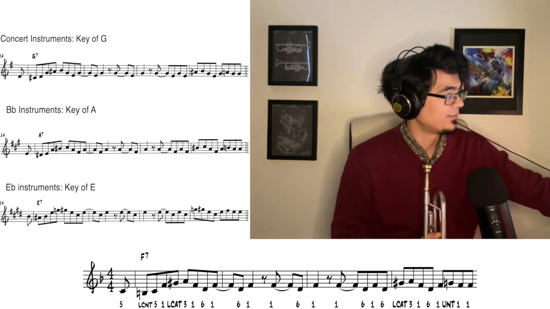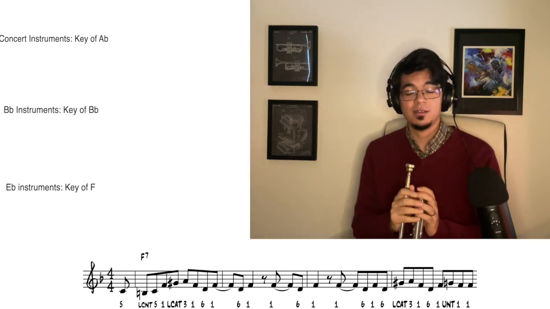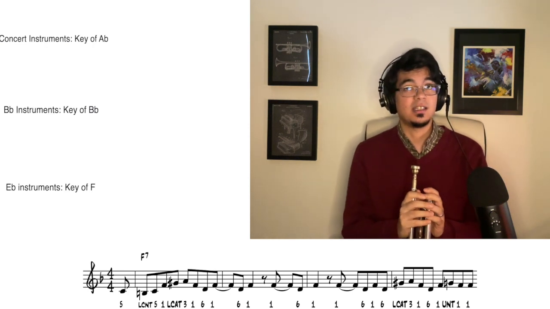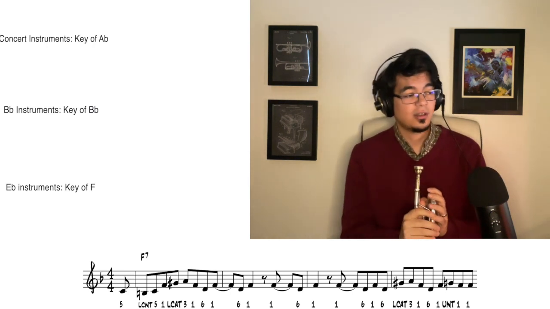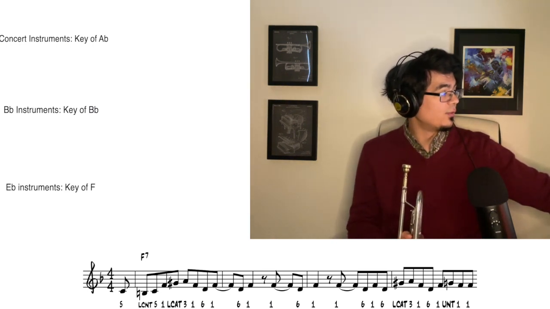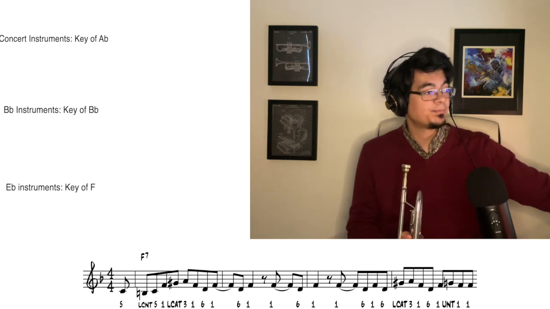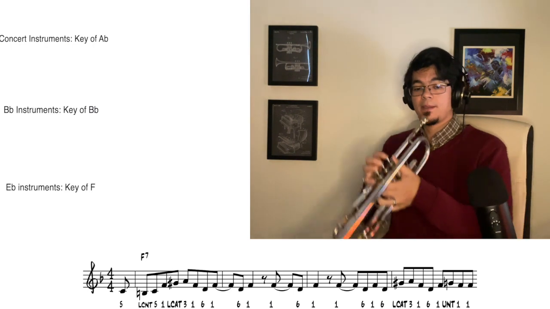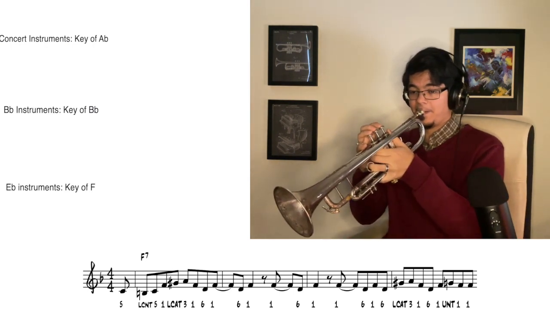Okay, pause for a second. Take a beat. We're now going to be moving into the key of A flat major. Okay, again, think about what these relationships are. Pause if you need to, but we're going to move on ahead and take this now in the key of A flat. 1, 2, 3.